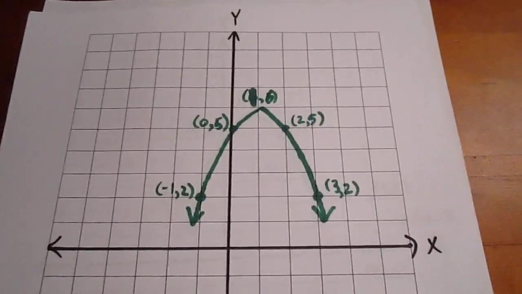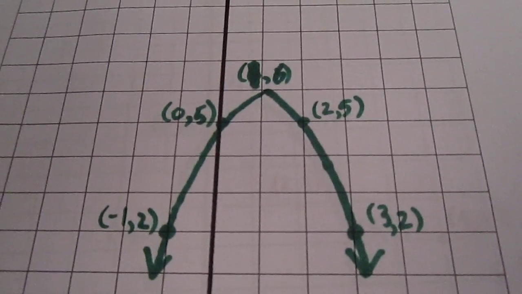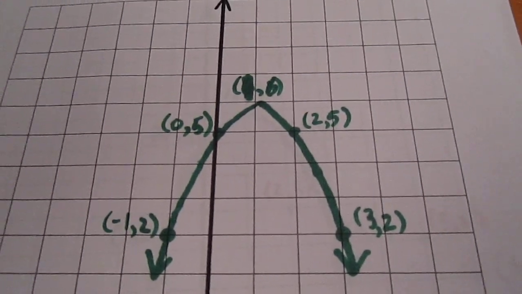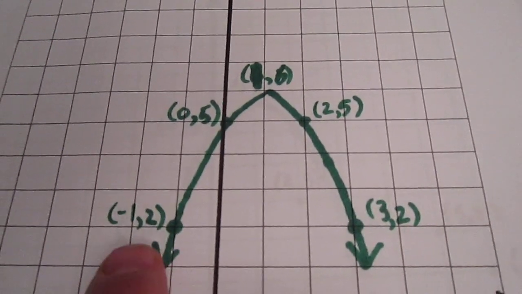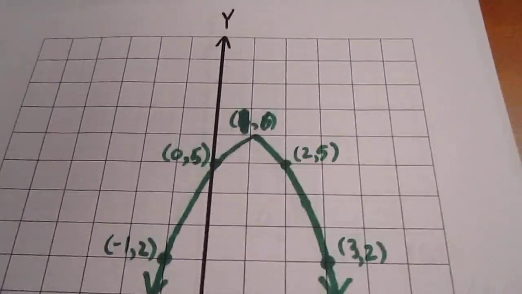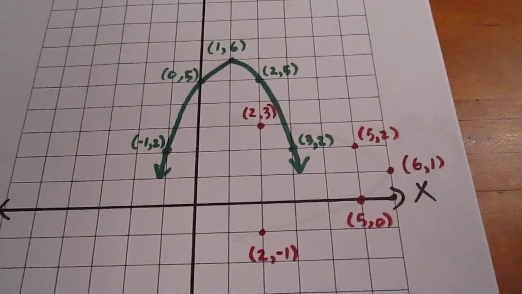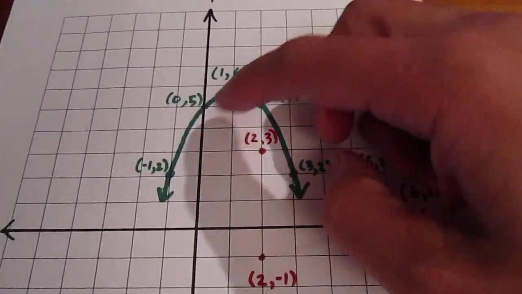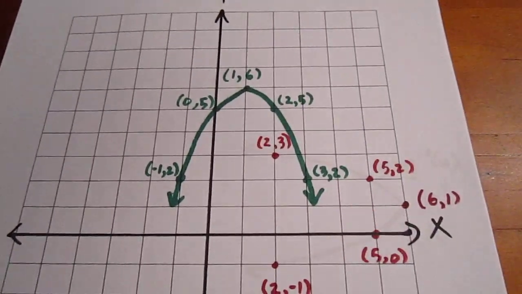And what we see is that we have the points (-1, 2), (0, 5), (1, 6), (2, 5), and (3, 2). And so our inverse is going to have the points (2, -1), (5, 0), (6, 1), (5, 2), and (2, 3). And there we go. Well, our vertex is (1, 6), and we open through all the rest of the points, so our new vertex will be (6, 1), and we'll open through all the rest of the points.